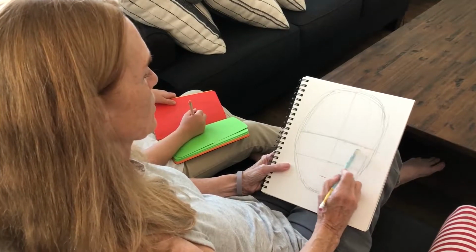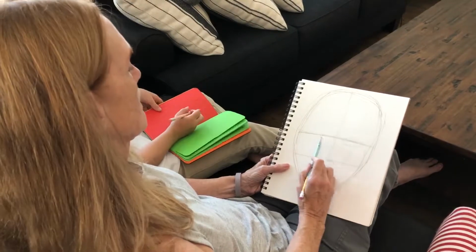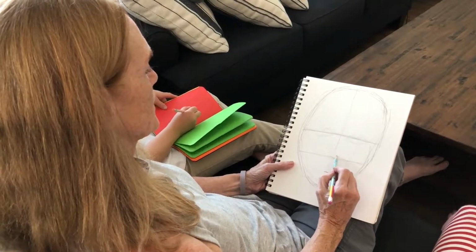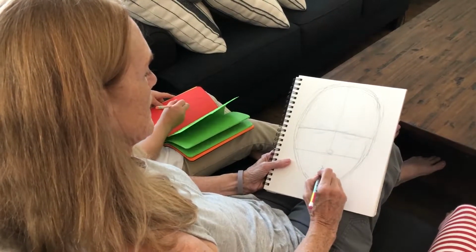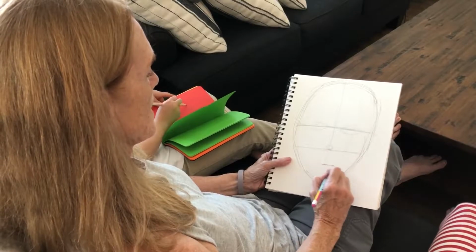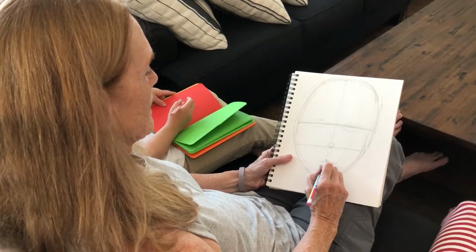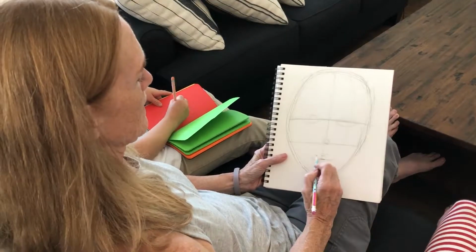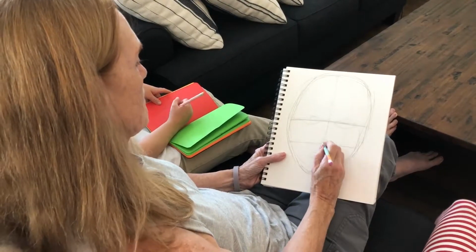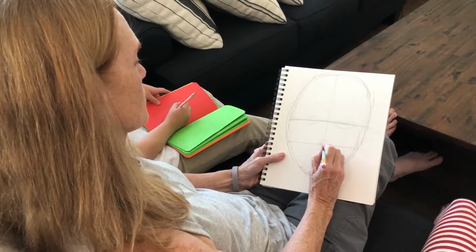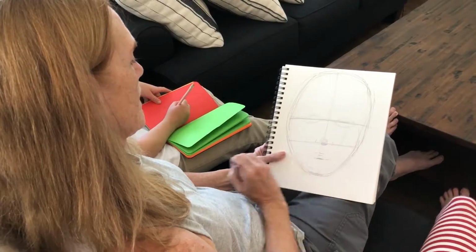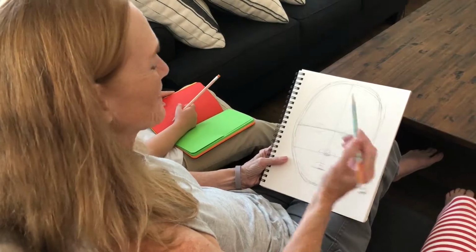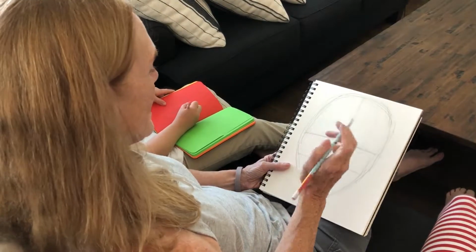Now, eyes are mostly there. And there's the tip of the nose. And there's the bottom of the mouth. And, okay, that's basically where things are. Now, one more thing you have to look at.